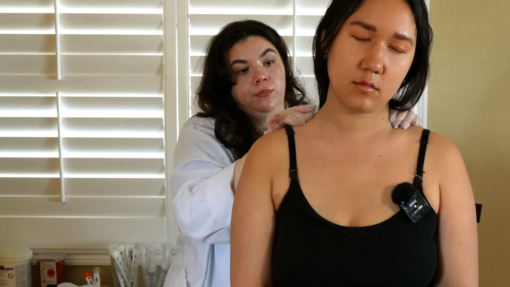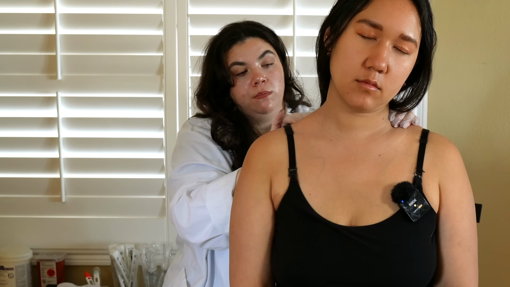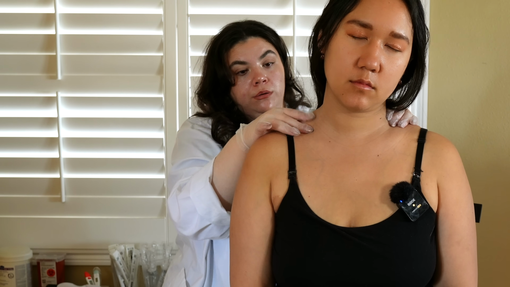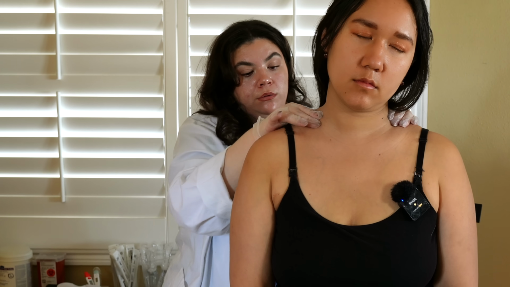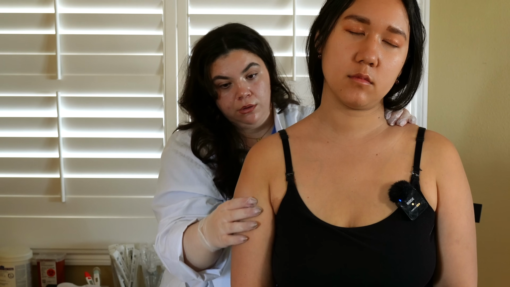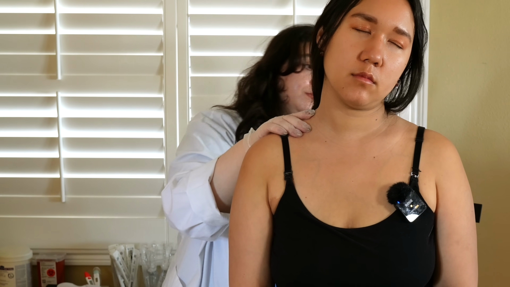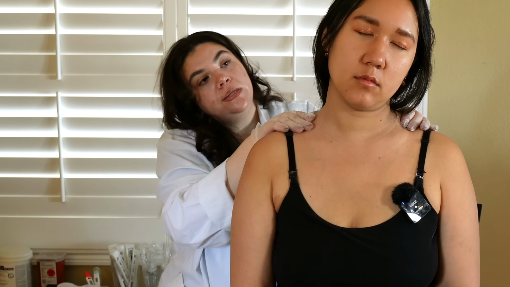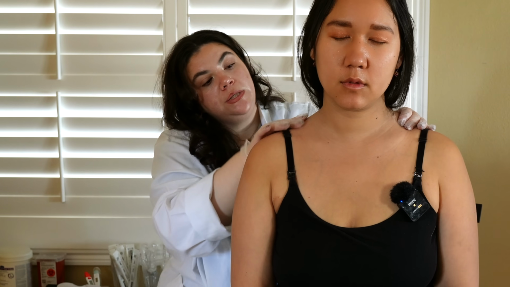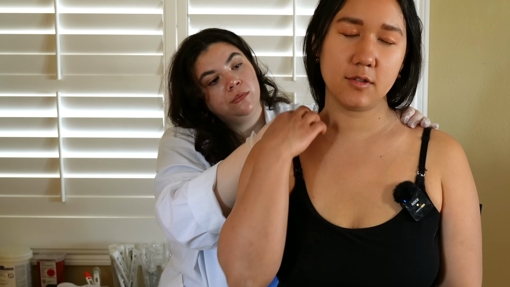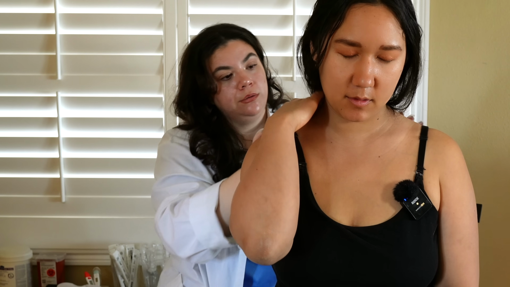I'm just going to palpate the musculature here. Do you feel the tenderness as I press down on some of these areas? Yeah, just a little bit up there. Yeah.